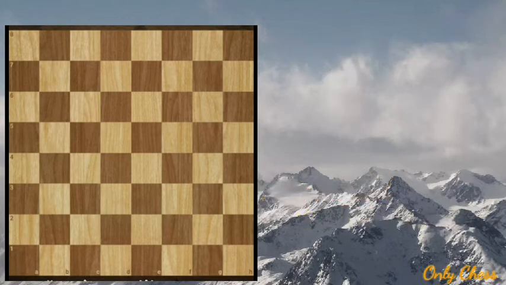So this is a chessboard in front of you. It contains 64 squares, 32 black and 32 white squares, which come alternately. That is, after a black square, a white square comes. Next, a chessboard is made up of three things. One, the files. Second, the ranks. And third, the diagonals.